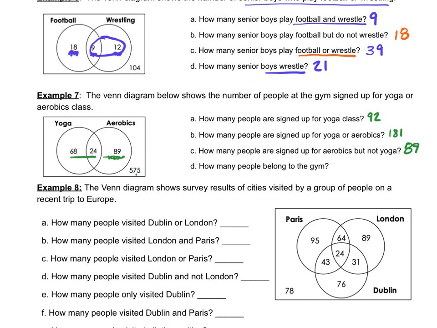And then how many people belong to the gym? I'm going to go with 756 because I'm going to total 575, I have 92 over here, I have 89 over here, for a total of 756.